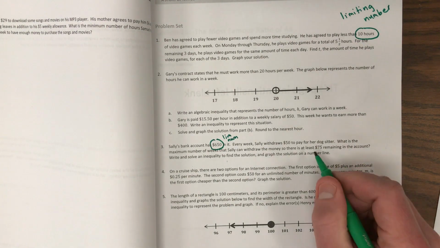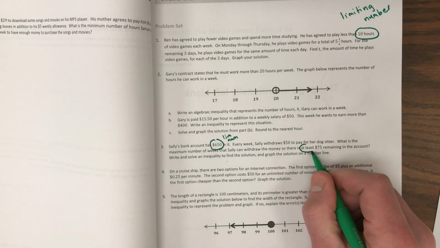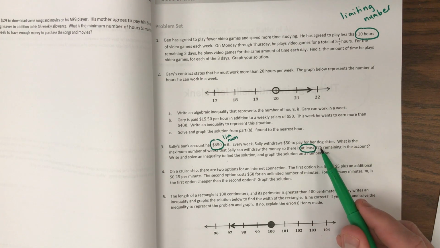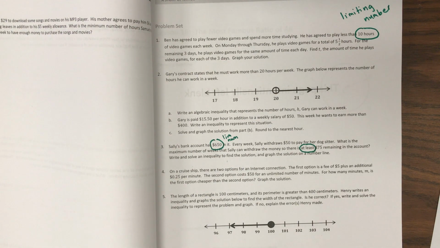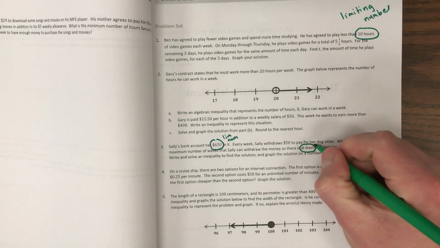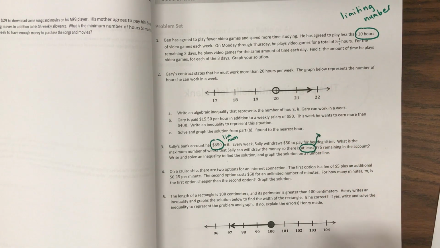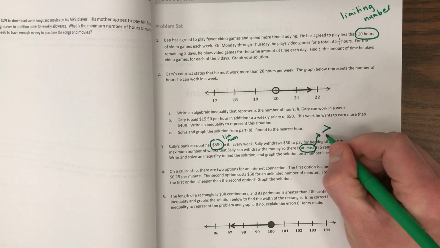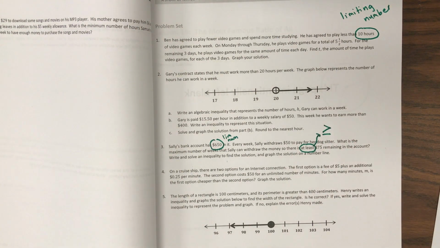And I see the words "at least." And so what does at least mean? It means that there could be more than $75 still in the account, or there could be exactly $75. 75 is at least 75. So I think that this means that I should be using the sign that says the money in her account must be greater than or equal to 75.